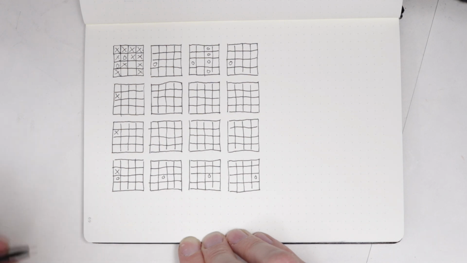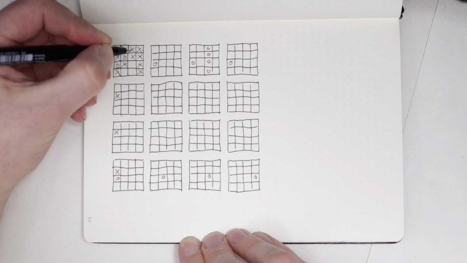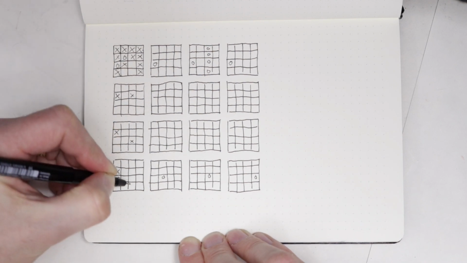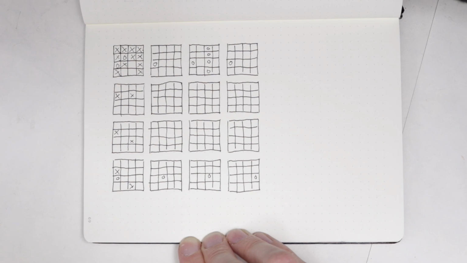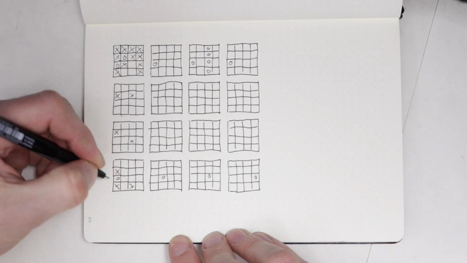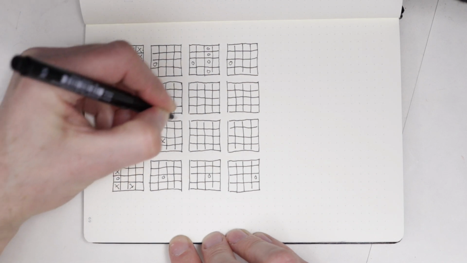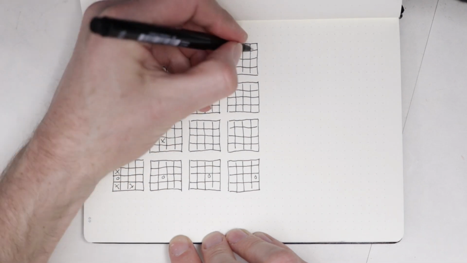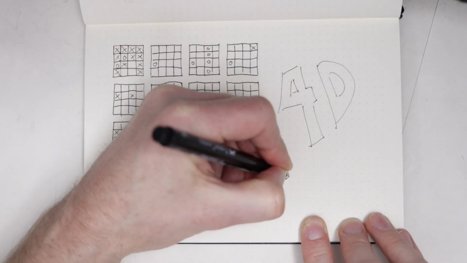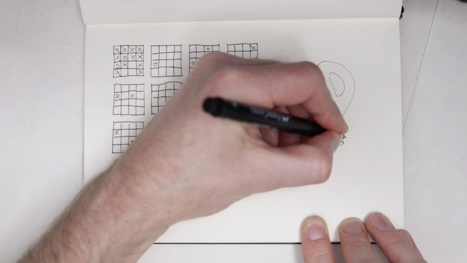Just like you could move diagonally here, here, here, here, in the third dimension. And of course, we can move through all 4 dimensions at the same time. And now you know how to play 4-dimensional tic-tac-toe.